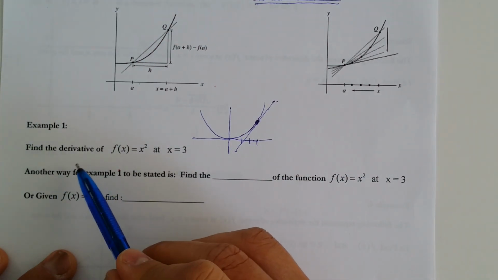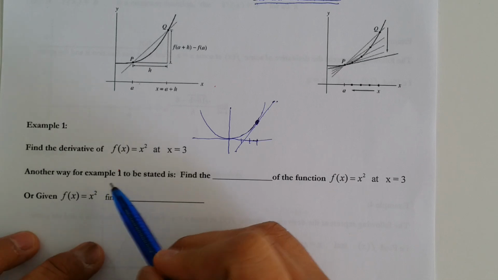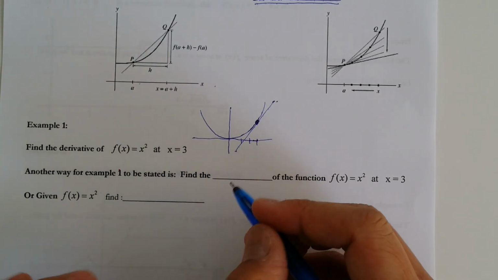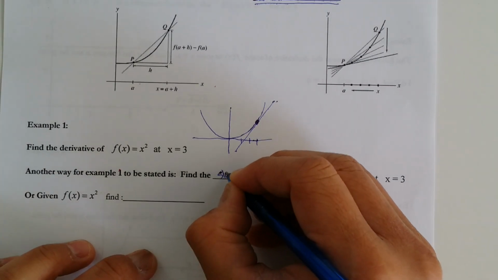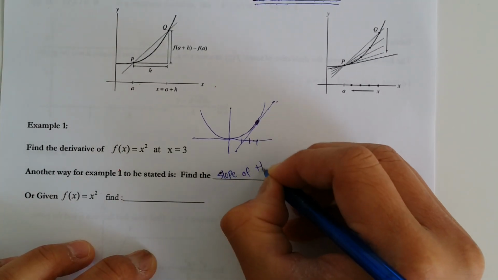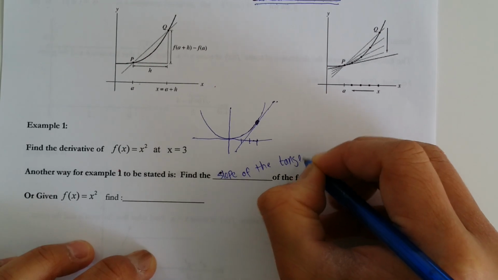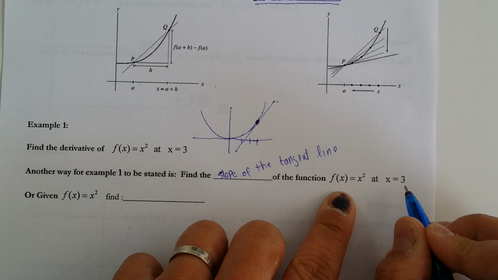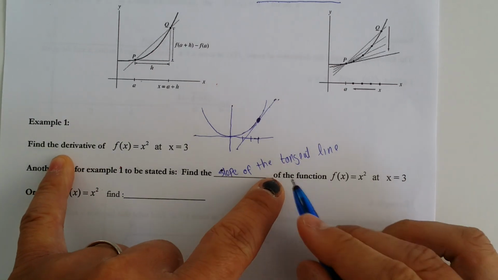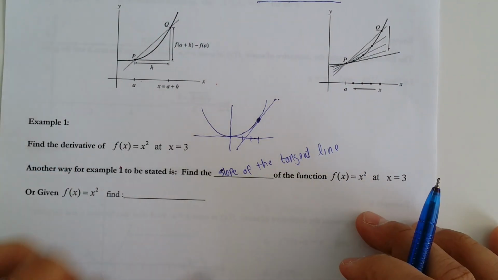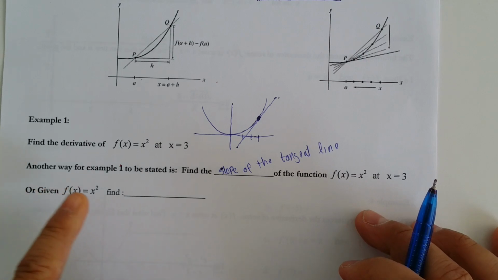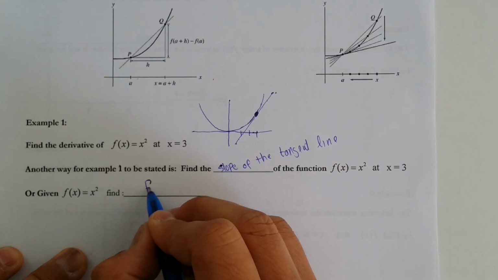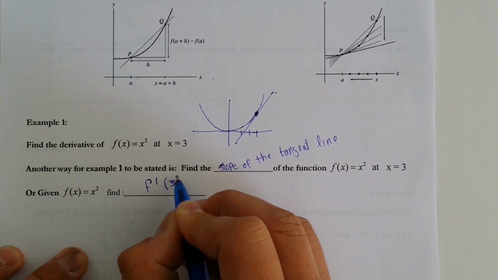Another way for the author to state example 1 is to say something like, find the slope of the tangent line of the function x squared at x equals 3. So derivative and slope of the tangent line mean the same. Or they might say, given the function x squared, find f prime at 3.